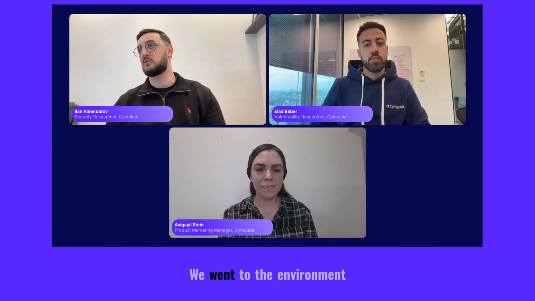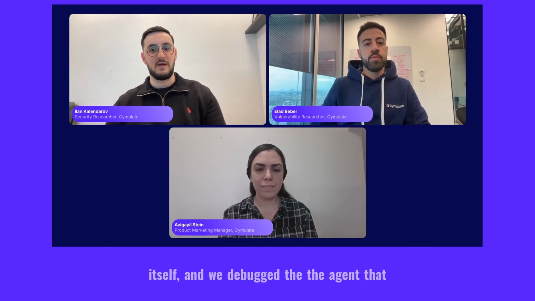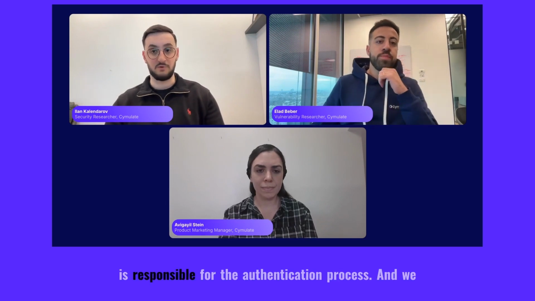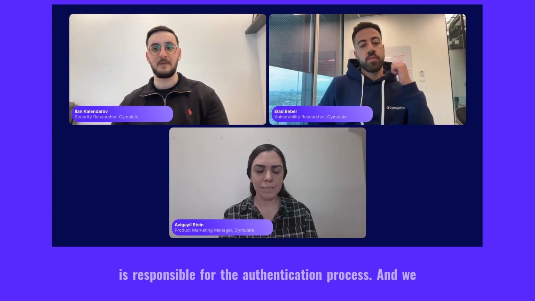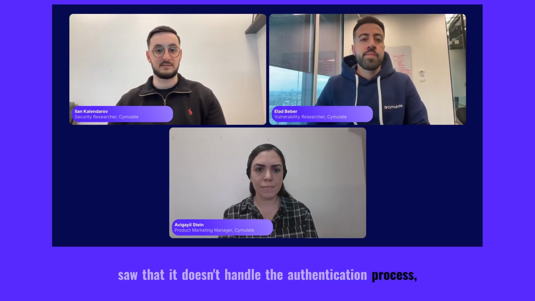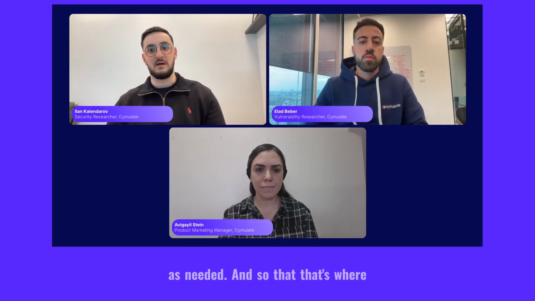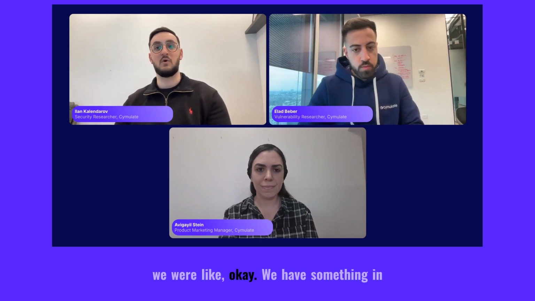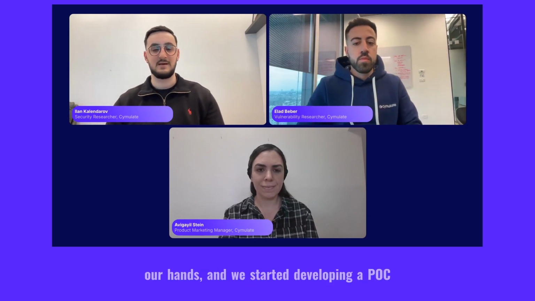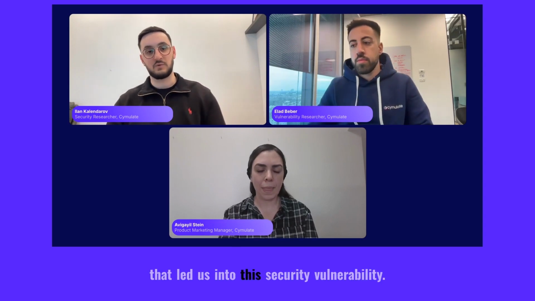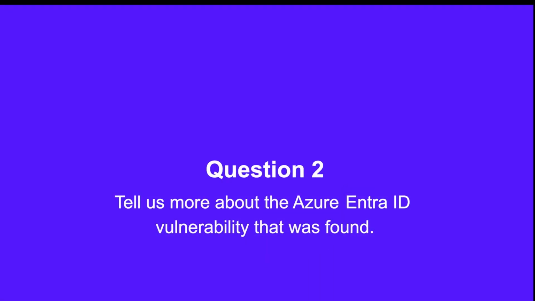We went to the environment itself, and we debugged the agent that is responsible for the authentication process. And we saw that it doesn't handle the authentication process as needed. So that's where we were like, okay, we have something in our hands, and we started developing a POC that led us to this security vulnerability.